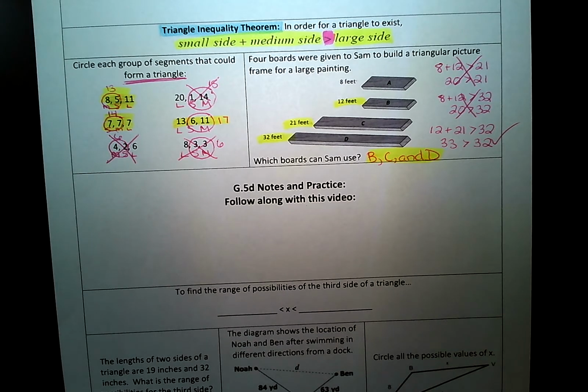Okay, I hope that was a good explanation of the triangle inequality theorem. We're going to see it again in the next video. Come back to explore SOL G5 Part D.